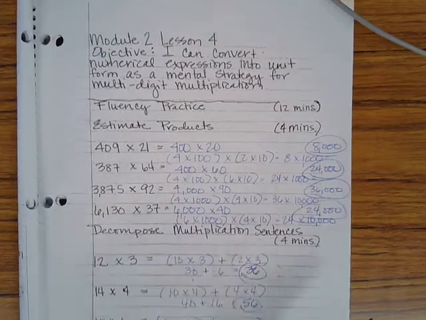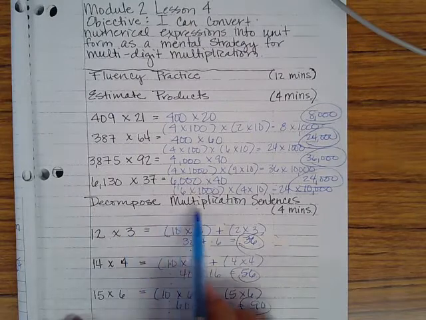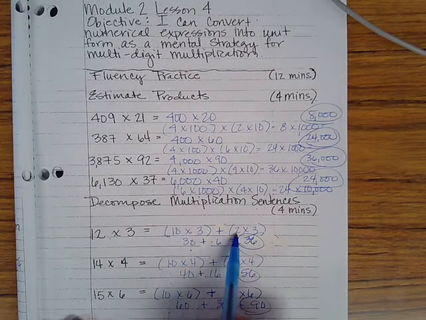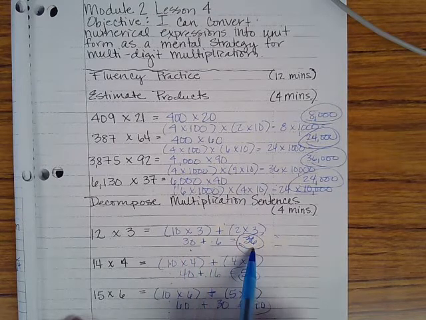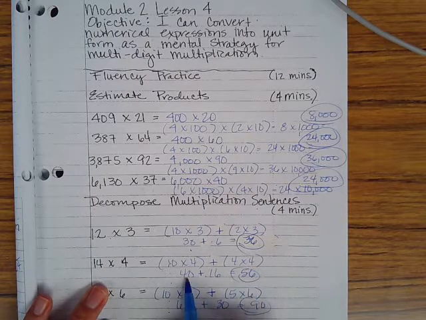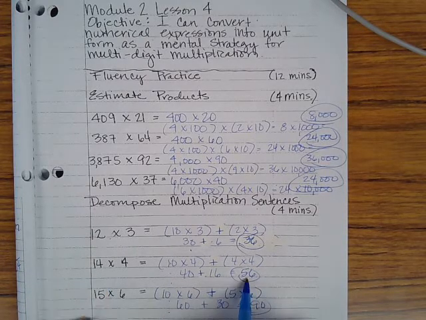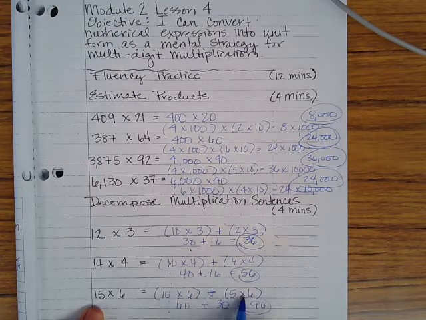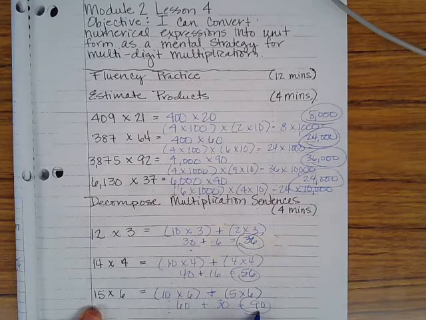I use that distribution. Then over here, decompose multiplication sentences. So 10 times 3 plus 2 times 3, 30 plus 6, 36. I did 10 times 4 and 4 times 4, 40 plus 16 is 56. Then 10 times 6 plus 5 times 6, I did 60 plus 30 is 90.